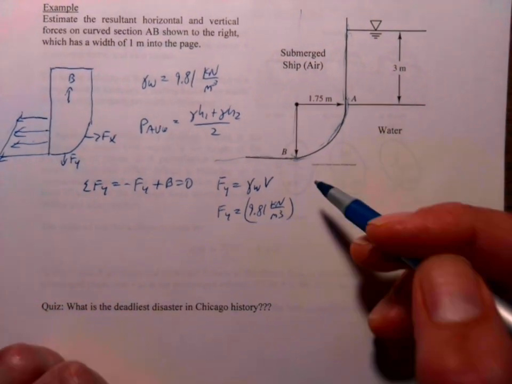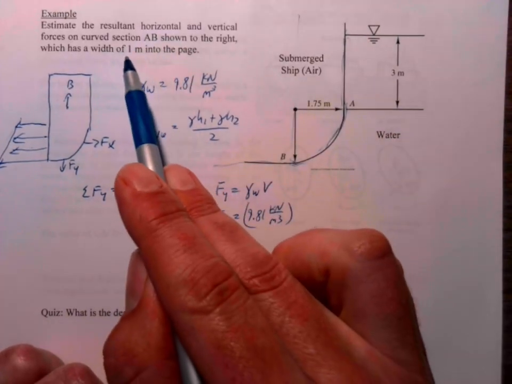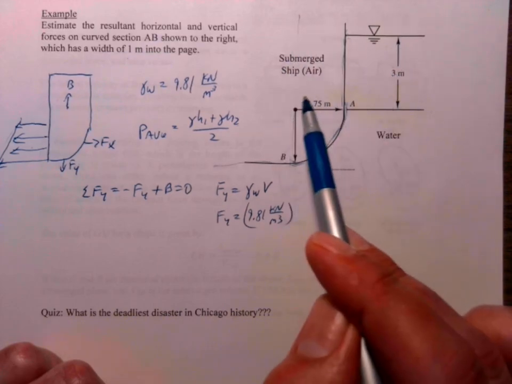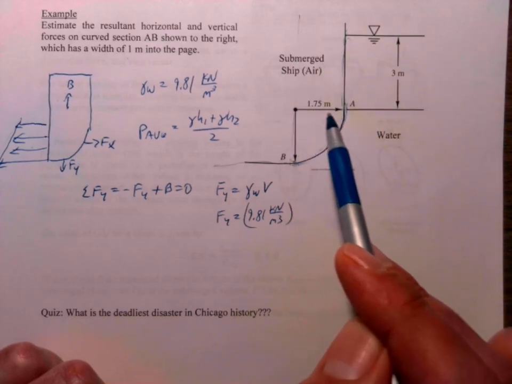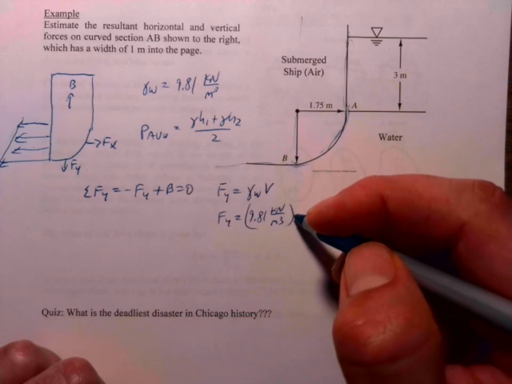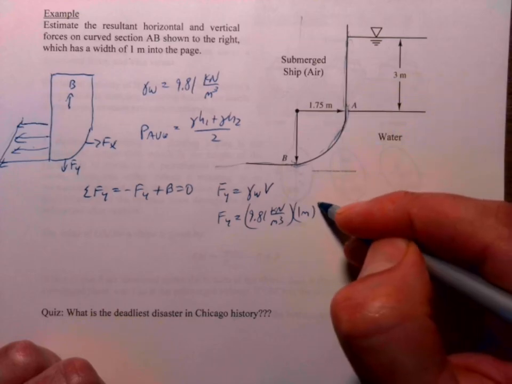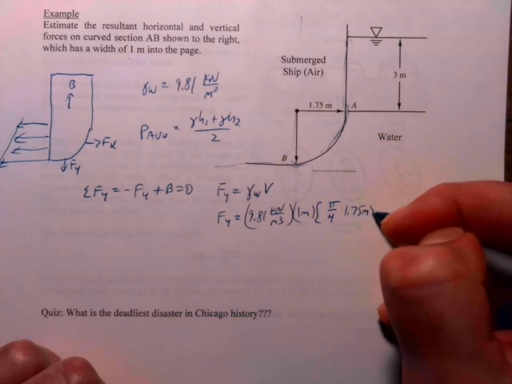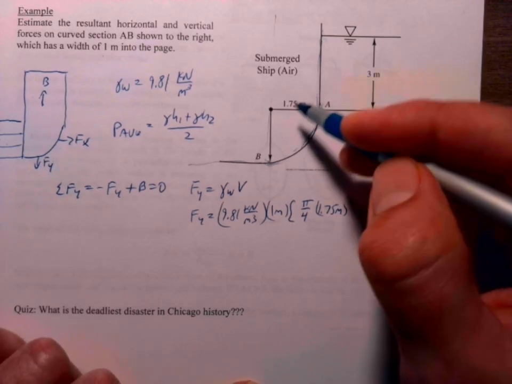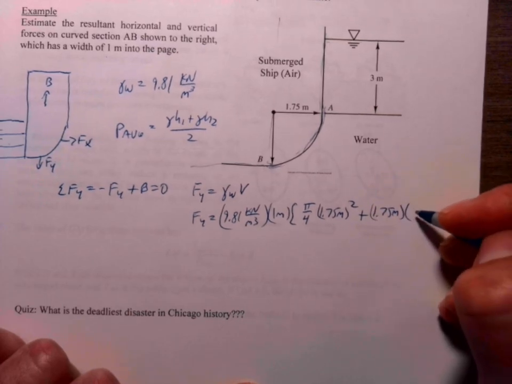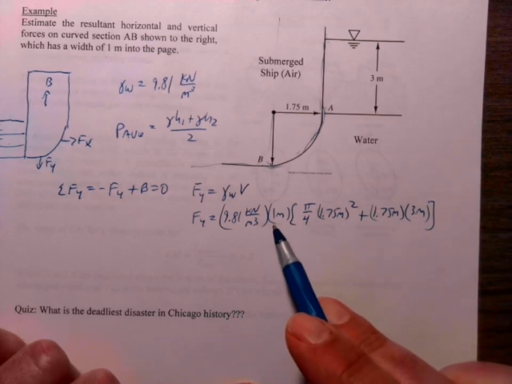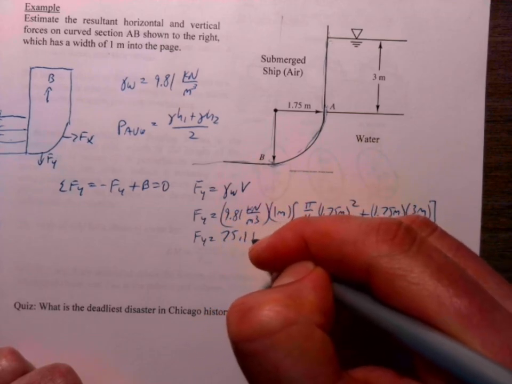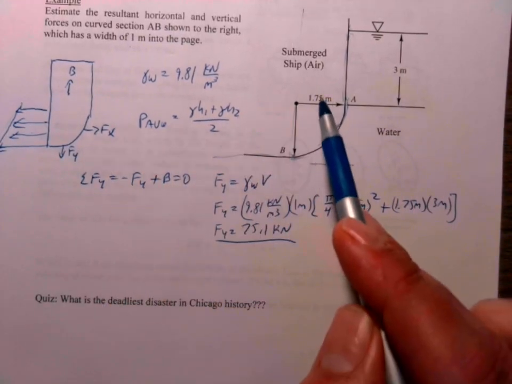The volume here is going to be, okay, so we're told that this is a width of 1 meter into the page coming towards us, and so we need to multiply the 1 meter this way by the area of this shape, and so that's going to be a 3 by 1.75 meter rectangle plus a 1.75 meter radius quarter circle. So I'm going to multiply by 1 meter here, both of those chunks. So I've got pi over 4 times r squared, which is 1.75 meters squared for this part of the area, and then the other one is 1.75 meters times 3 meters. Okay, and so that will be the area in square meters. That makes it volume, and that's times the specific weight, and so we get that the y component of the force is equal to 75.1 kilonewtons. Okay, that's going to be the force in this direction.